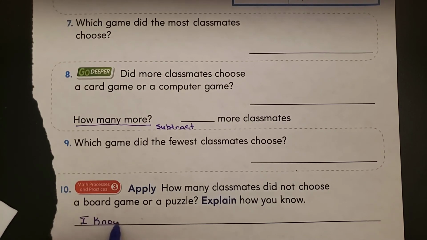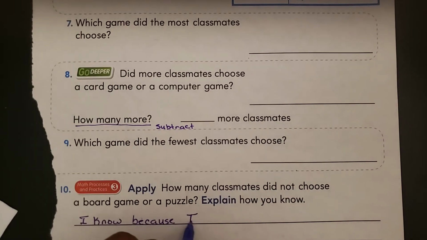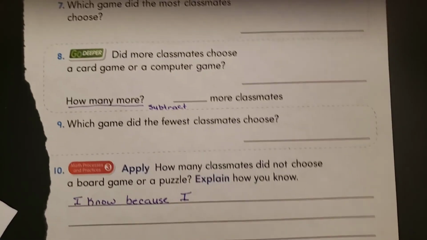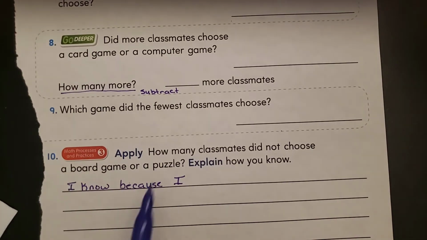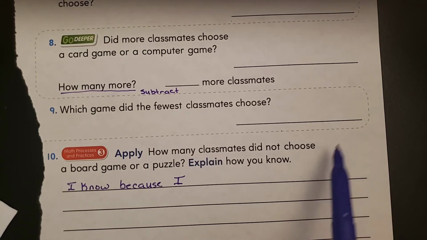I know because, tell me what you did. Tell me your steps. This is writing about your problem, a big part that a lot of you still struggle with. So make sure you think about it, you write about it, and you show me your answer either on the lines or in this little space right here.